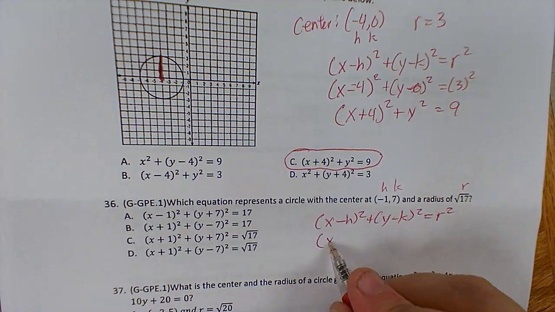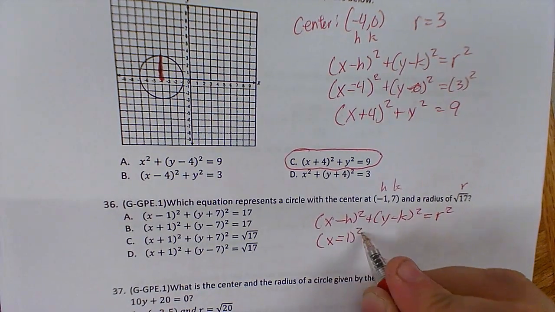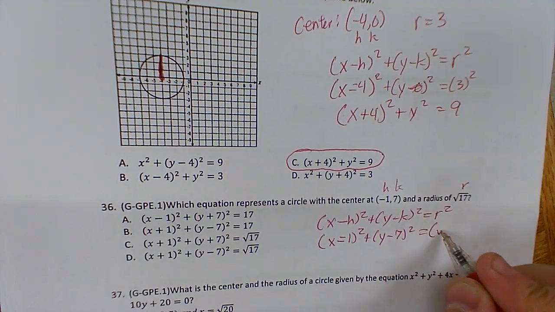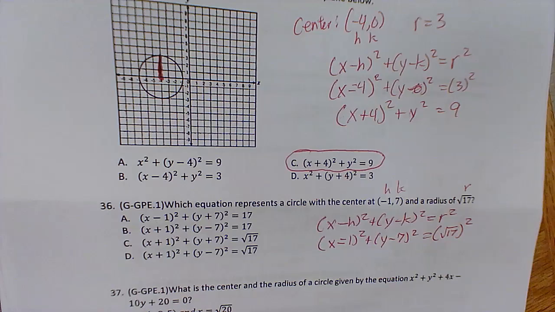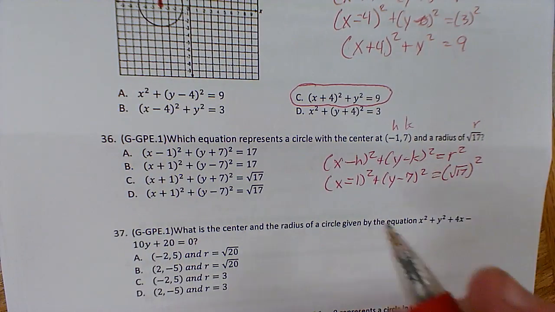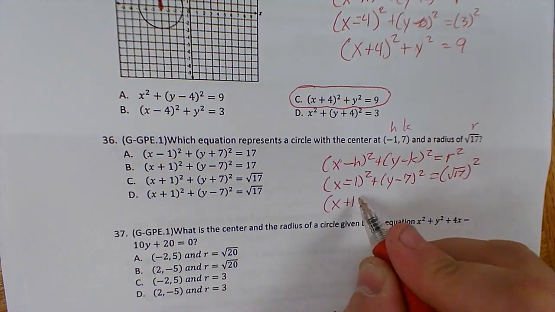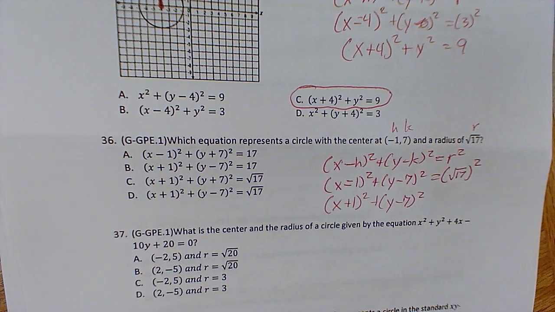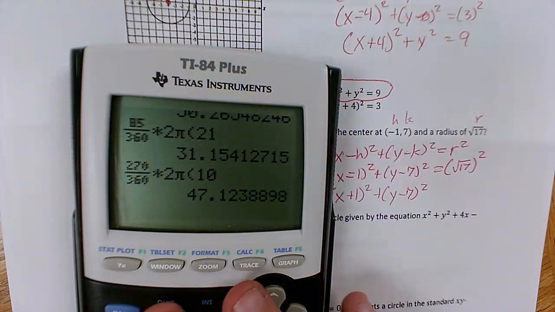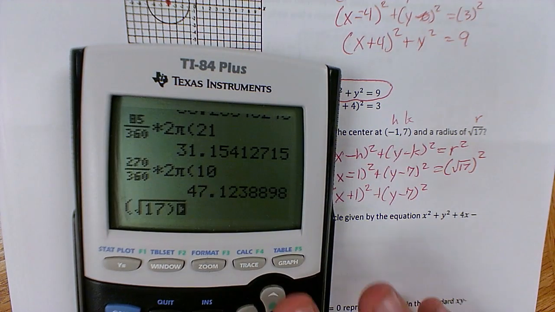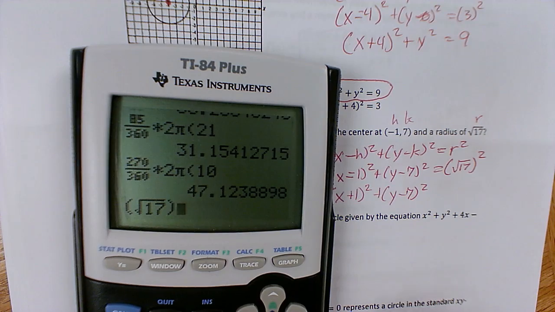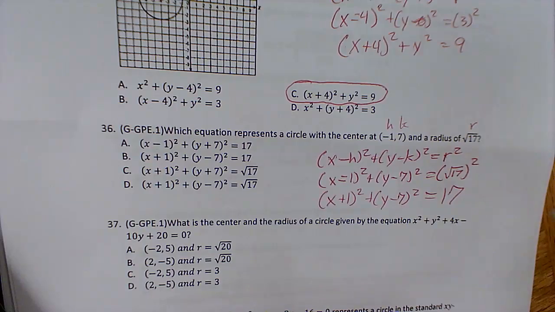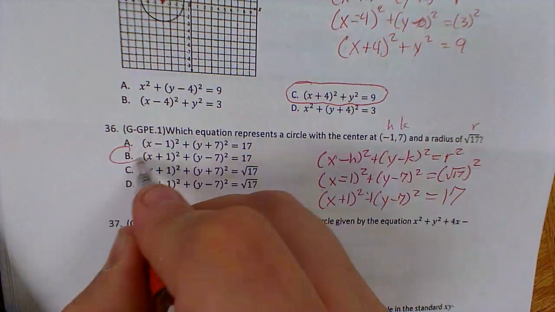So we would have (x − (−1))² + (y − 7)² = (√17)². Cleaning this up to something that looks nice, we're going to have (x + 1)². This does not change. But here's the rule: when you square a square root, it just turns into itself without the radical. So this would be answer choice B.